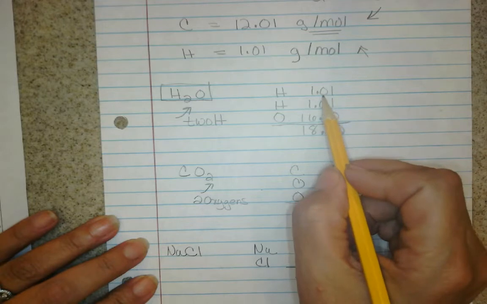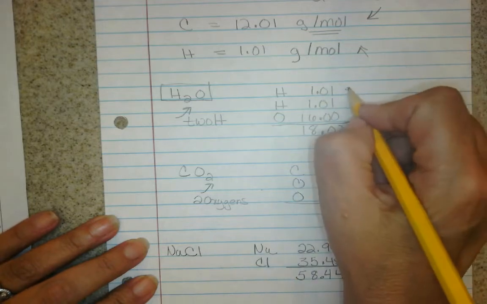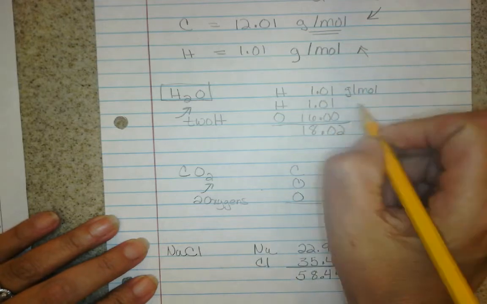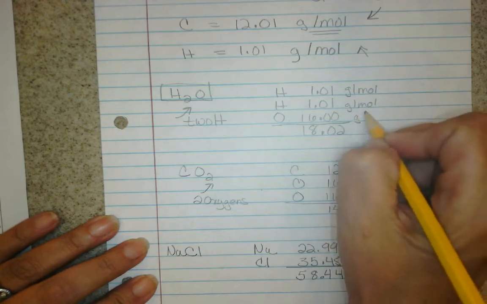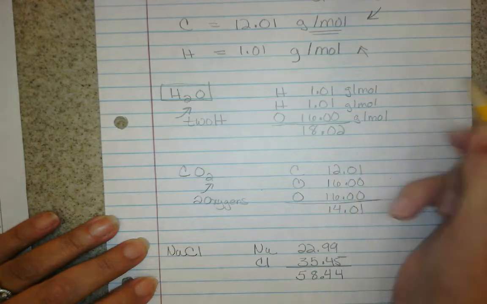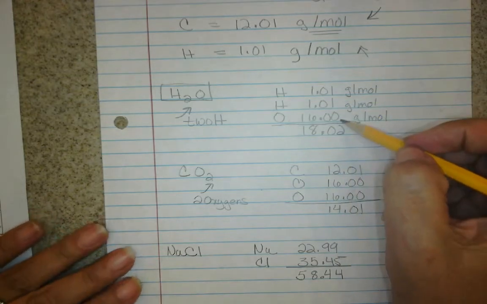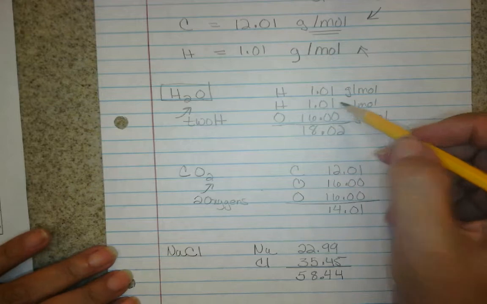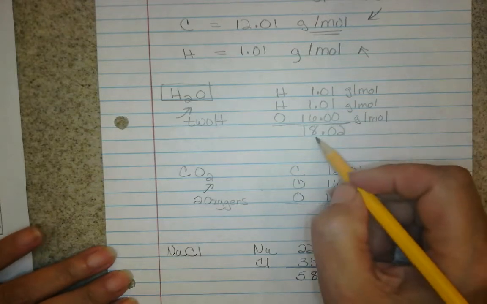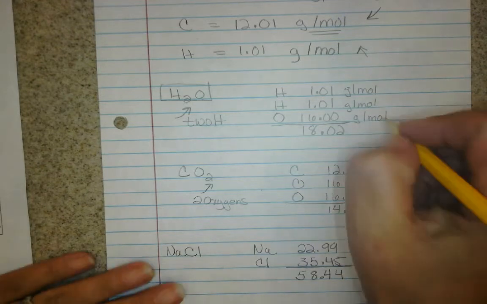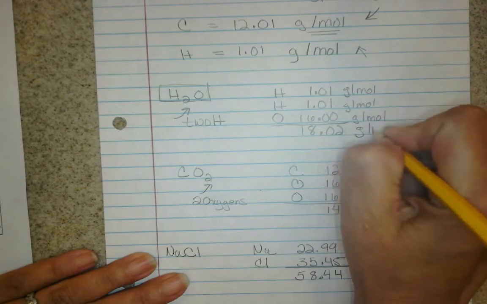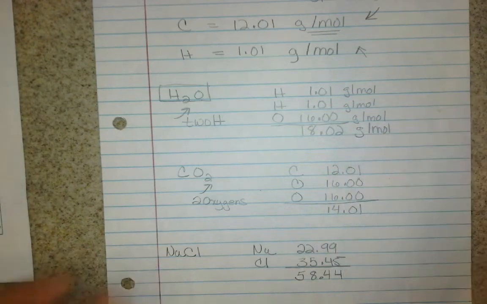I look on my periodic table, I get 1.01 grams per mole, 1.01 grams per mole, and 16 grams per mole. Okay, now I'm adding this up, and they are in the hundredths, so my answer is going to be in the hundredths, and that gives me 18.02 what? 18.02 peanuts? No, 18.02 grams per mole, and that's for water, okay?